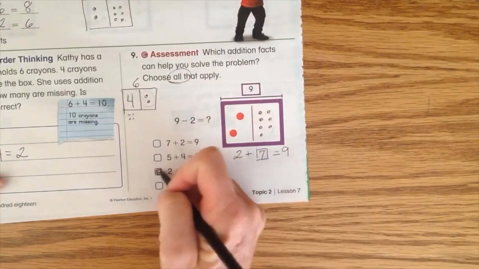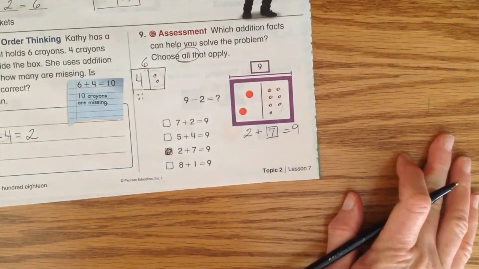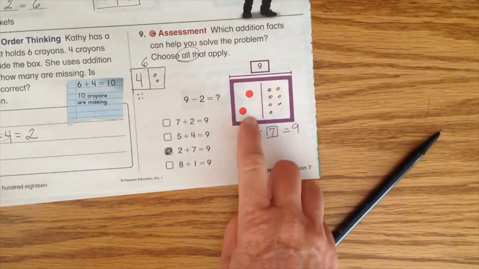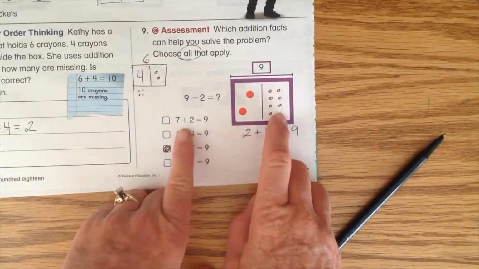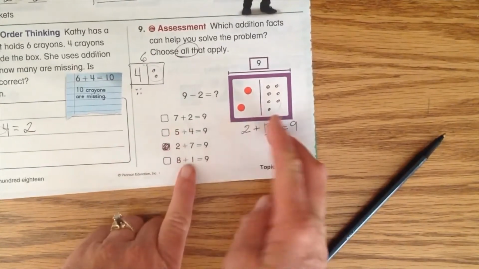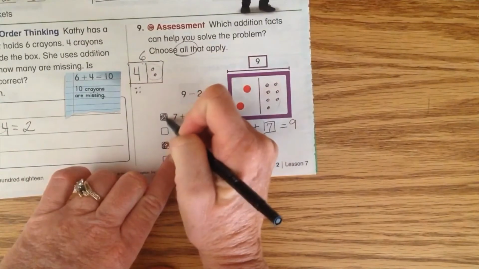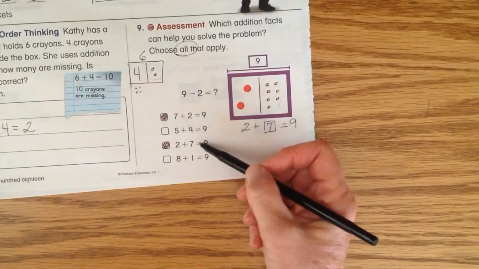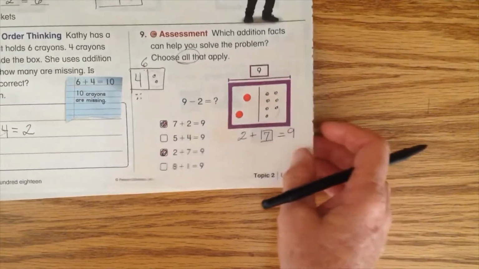This one. Do you see anything else on that problem that could also be an answer? Let's look at this. Do you see a number that has 2 or a problem that has 2? Right there. Does it also have a 7? Yes, it does. Can we flip these around either way and still get 9? We sure can. So 7 plus 2 is the exact same thing as 2 plus 7. So both of these equations could be correct. So we can mark both of them.